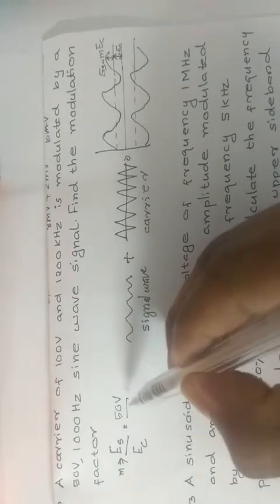Therefore, we can write M is equal to Es divided by Ec. So Es is 50 volt divided by Ec, which is 100 volt, equal to 0.5.